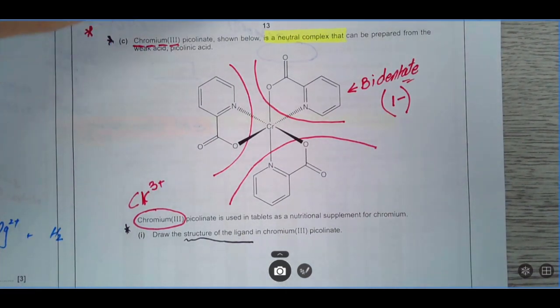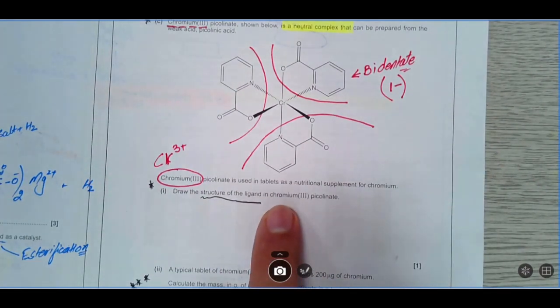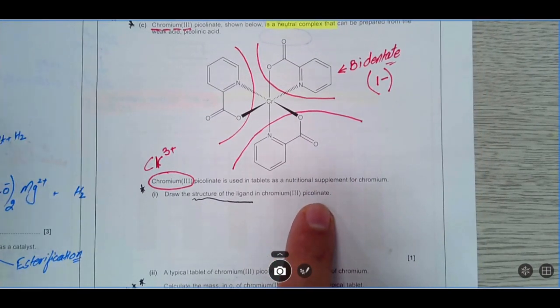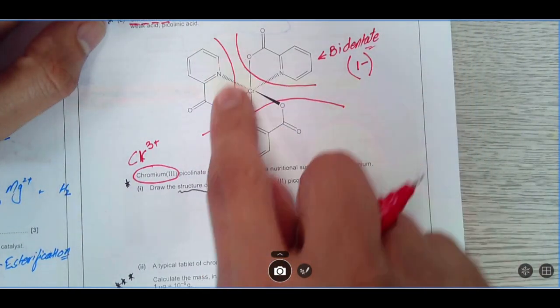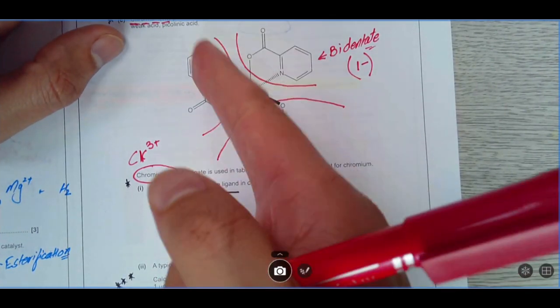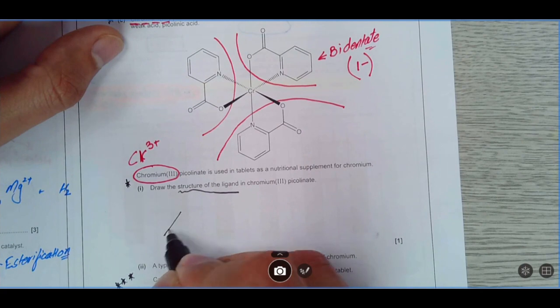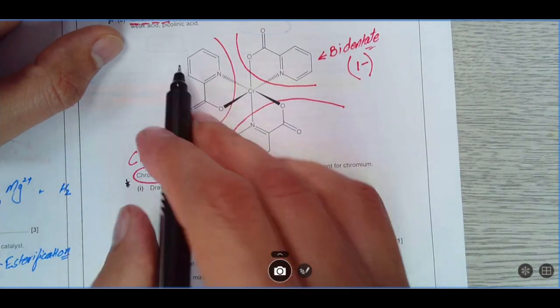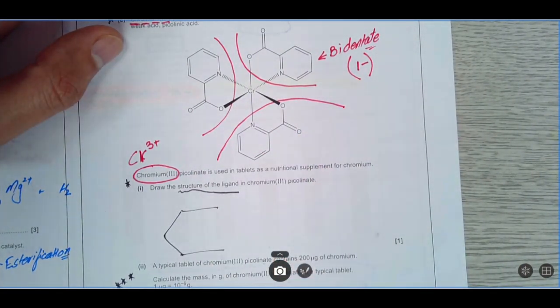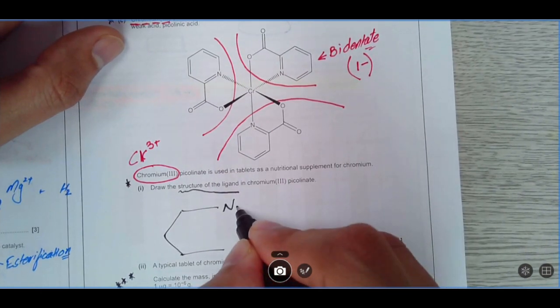Now, the next part says draw the structure of the ligand in chromium 3 picolinate. So the ligand is, I've already shown it to you. These are my ligands. I'll just copy this structure, but I'll have to show the charge of 1 minus on it. So I can say 1, 2, 3, 4.